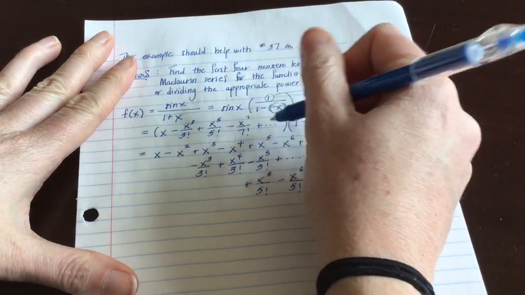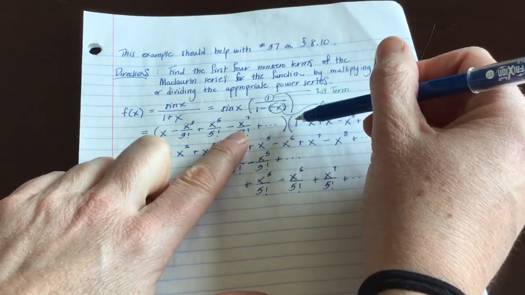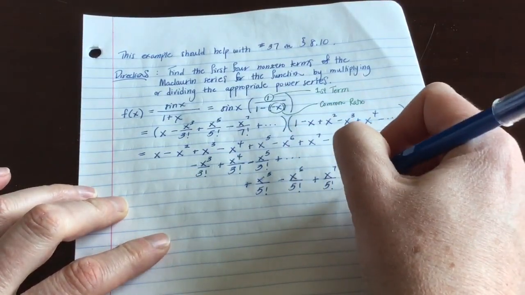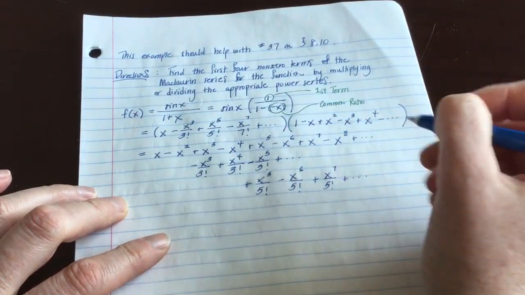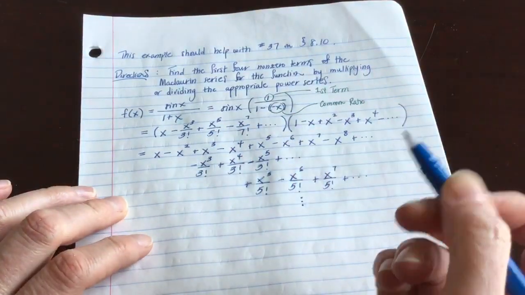And then you could always distribute x to the seventh in, but I hope you can see that if I did, my lowest powered term would be to the seventh, and so there's no need. I'll just put 3 dots like that, as you kind of keep going.